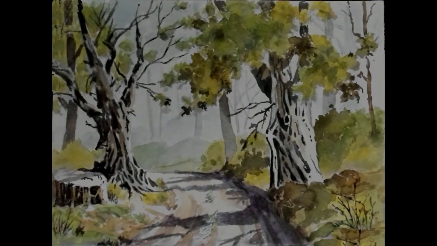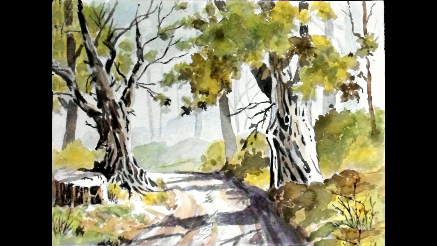I call this painting Roadway and Trees Textures. And there's the final painting. It really turned out great.